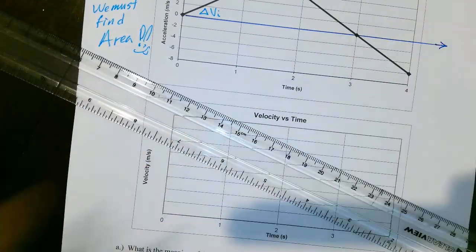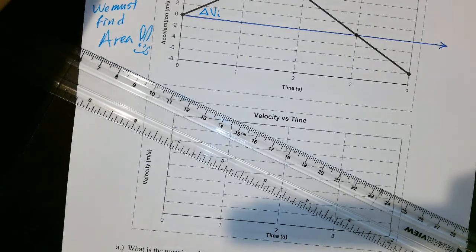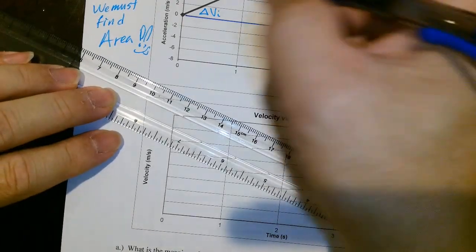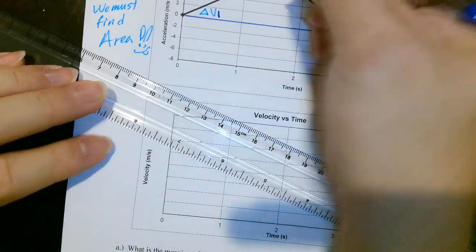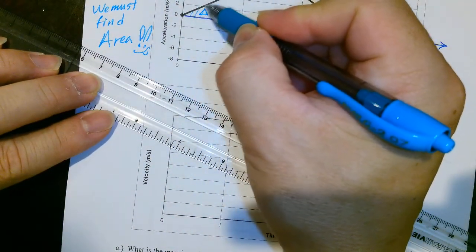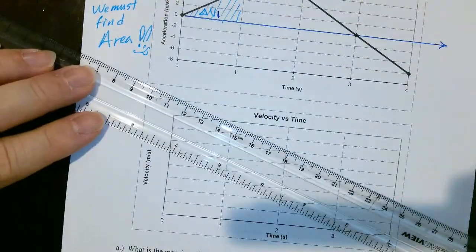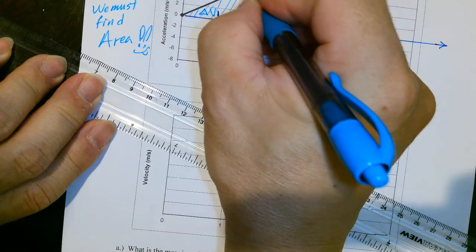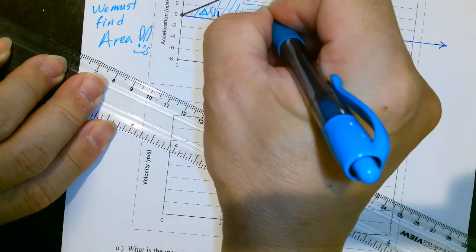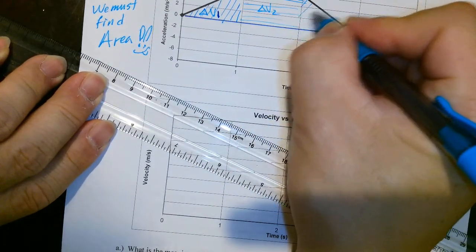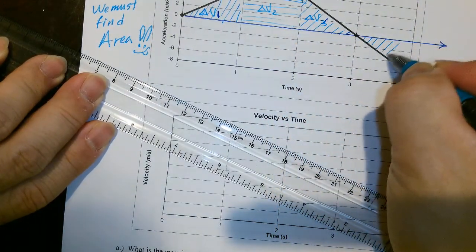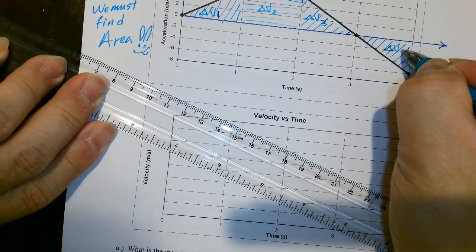So here's the time axis. Once we have this time axis, this change in velocity, I'm going to call that change in velocity 1, and that is the area underneath this graph bordered by the time axis. And I'm going to consider this area here to be my delta V2, an area here to be my delta V3, an area here to be my delta V4.